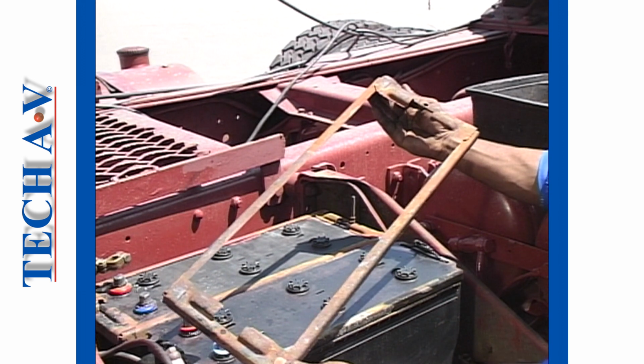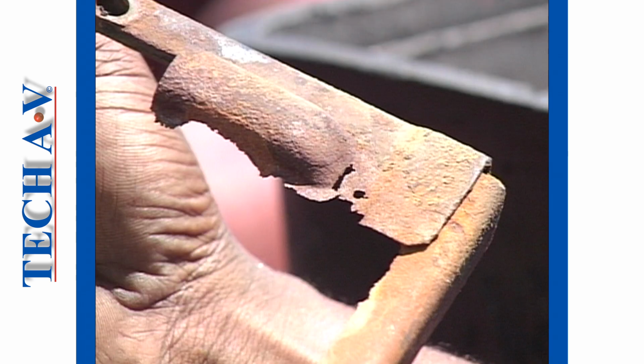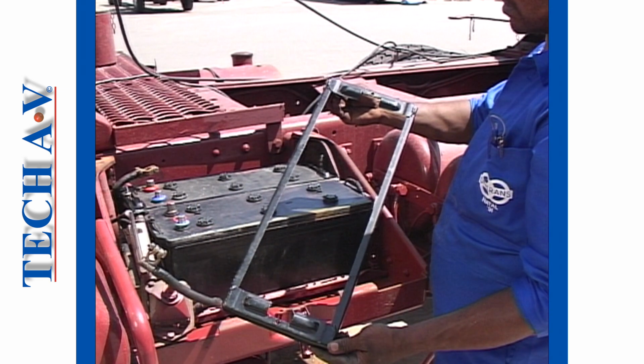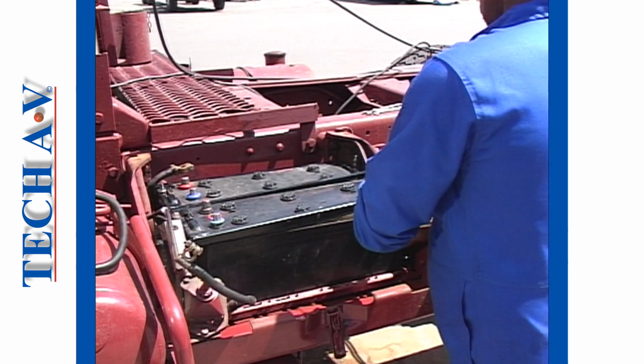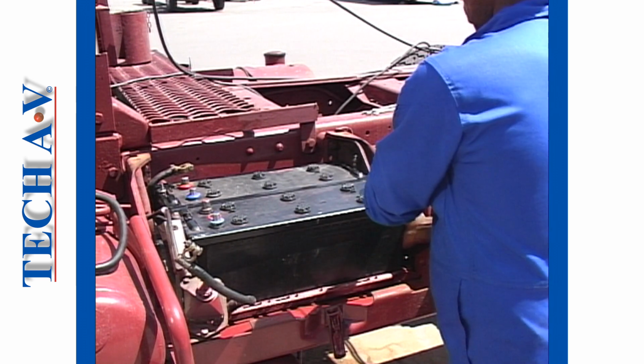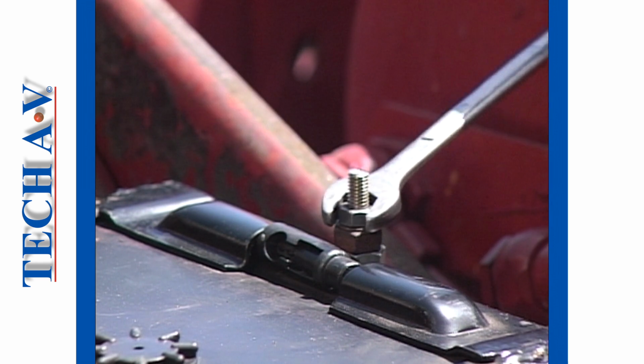Where heavy acid contamination has occurred, it is advisable to remove any hold-down devices for a good cleaning and inspection. Acid corrosion can severely weaken metal parts. In such cases, it is advisable to fit new parts after first painting them with an anti-corrosive paint. Clamps should be tightened securely, but not over-tightened, thus preventing case damage.